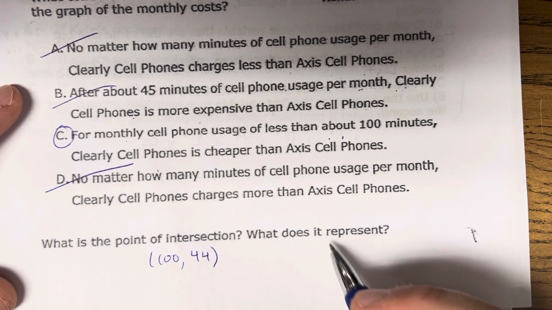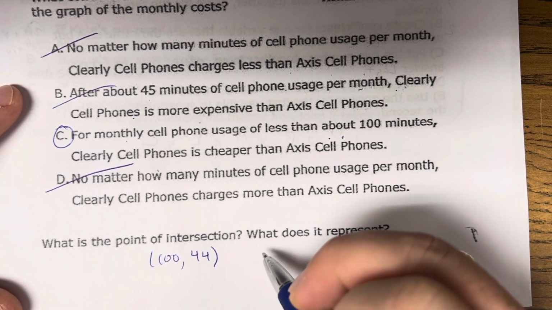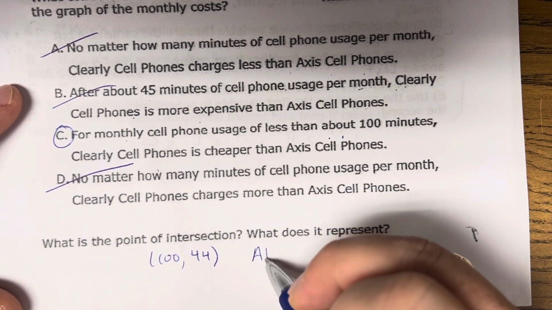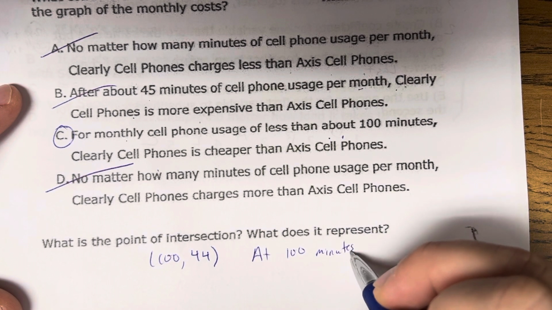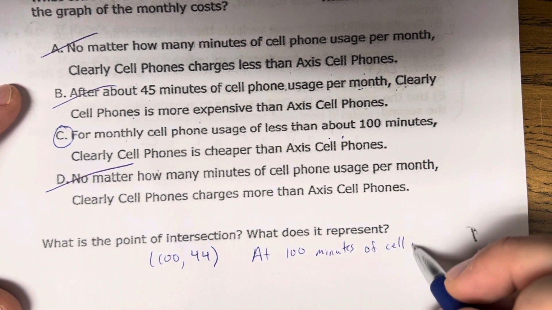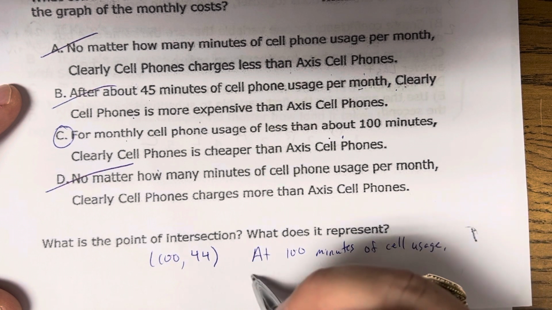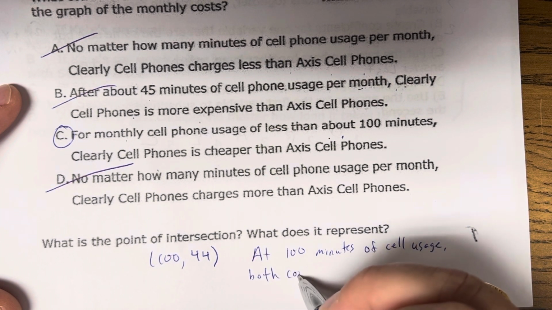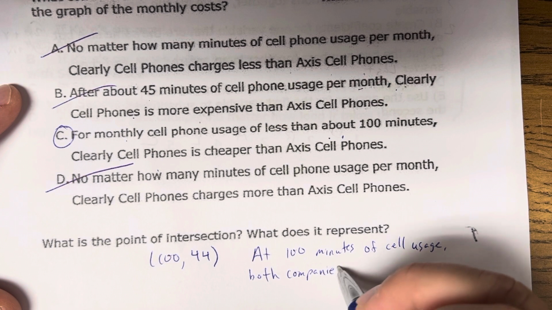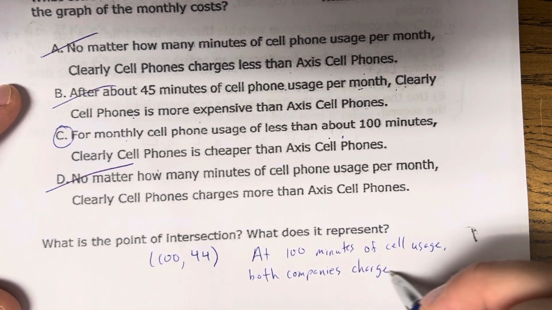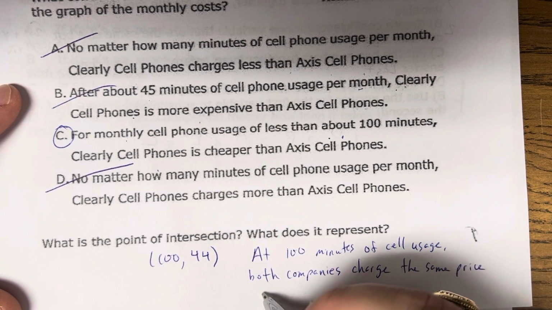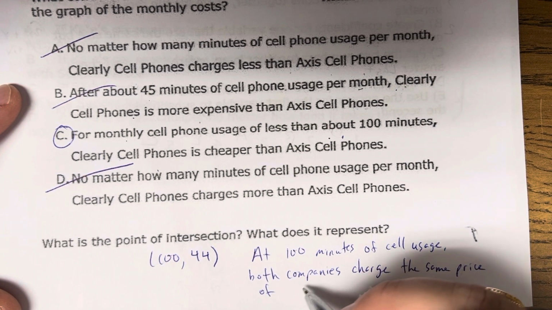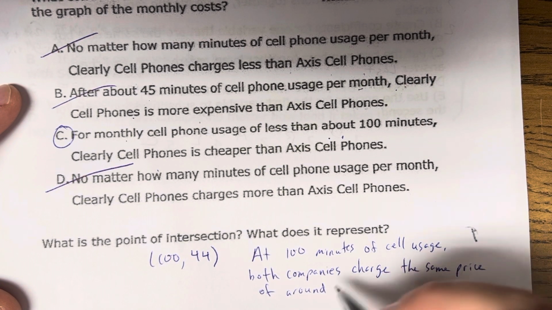And what does it represent? It means at 100 minutes of cell usage, both companies charge the same price of around $44.